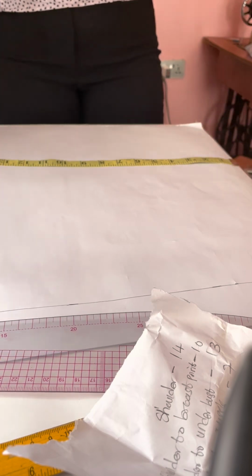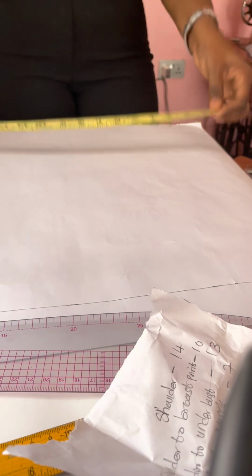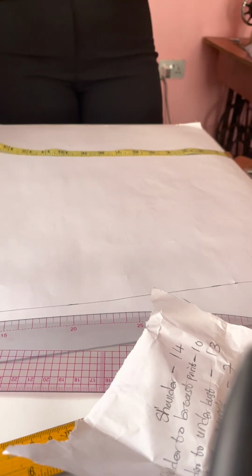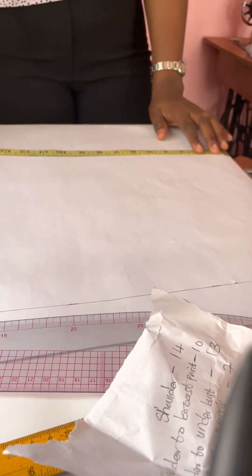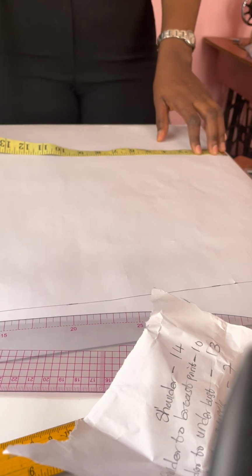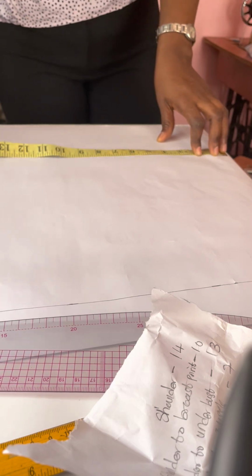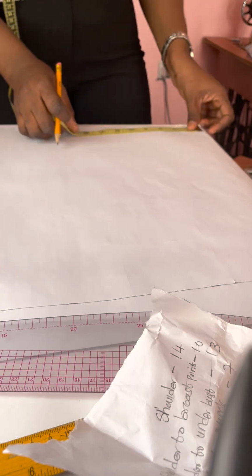The next thing you're going to do is to divide your bust, that's the 17 that you have here, into 2. We have 34 into 2, we're having 17. Divide it again into 2, and we're having 8.5. I'll do it so everybody can understand perfectly well.